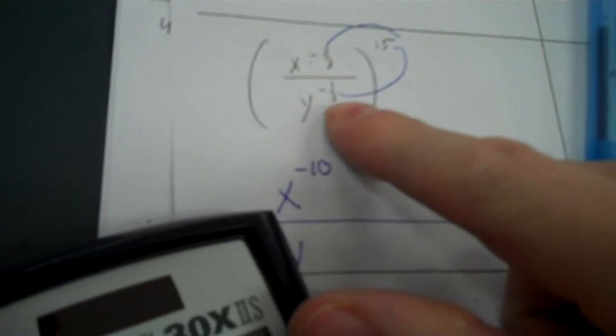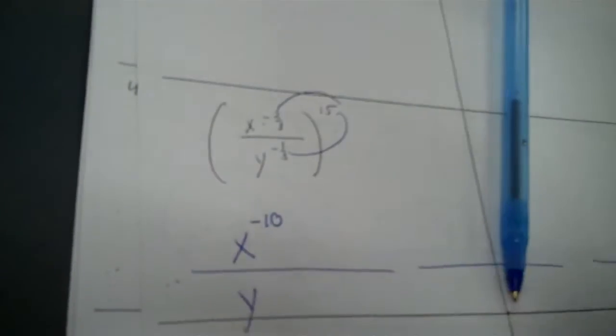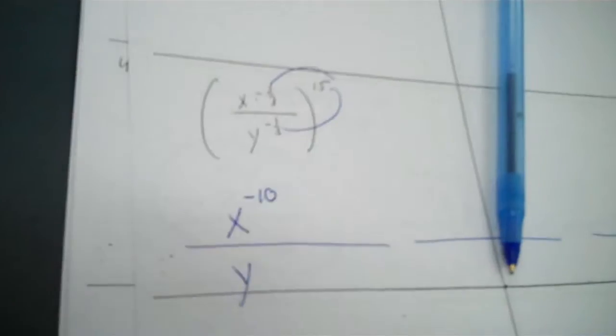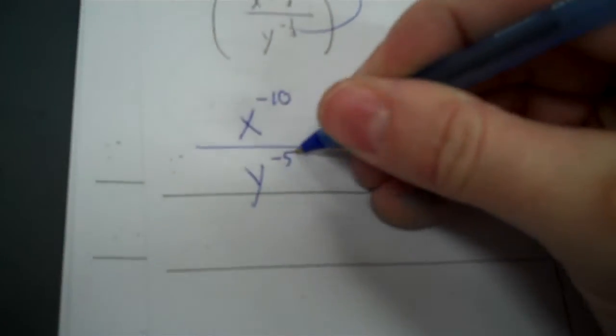Okay, next problem. This time we have a base x on top and a base y on bottom. So I distribute out, take both those times 15, so we're going to take -2/3 times 15. It's -10. And as far as y goes, we take -1/3 times 15, and that's -5. Now since I see negative powers, we make a bar right here, and we got to flip those.